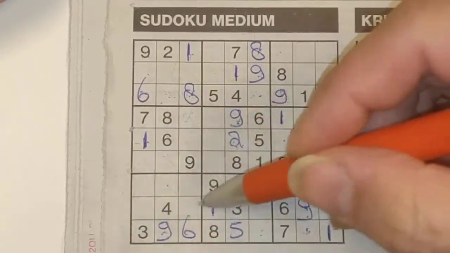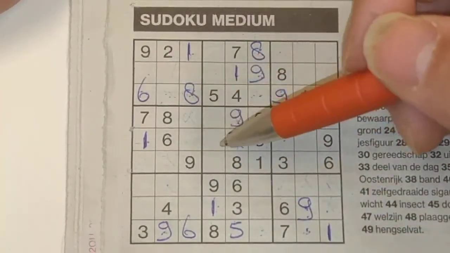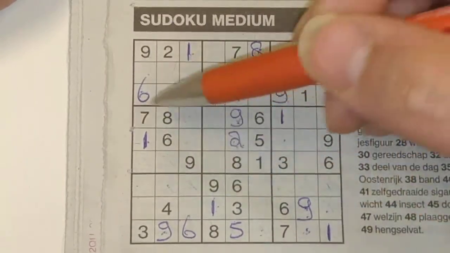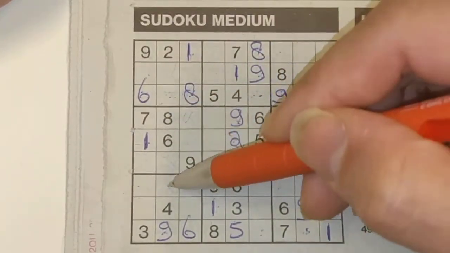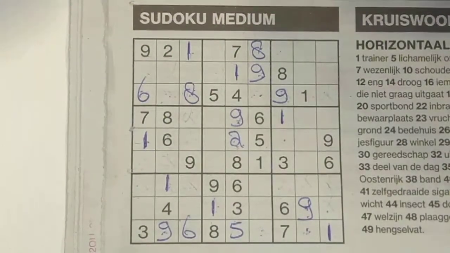1 in the last row. 1 in the row above. So in this row, the only 3 places for 1 is here, here, or there. I see here 1. No 1 there. Here 1, so no 1 there. Only place for the 1 is here.